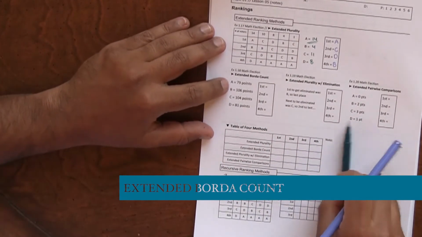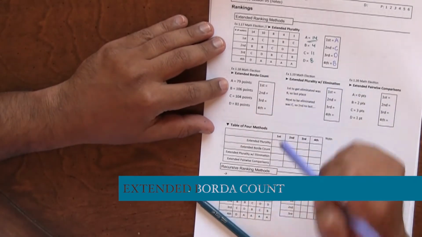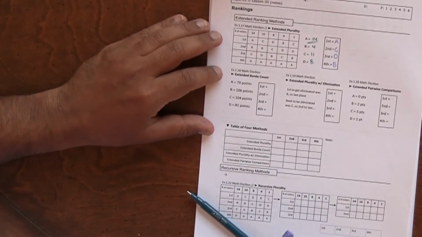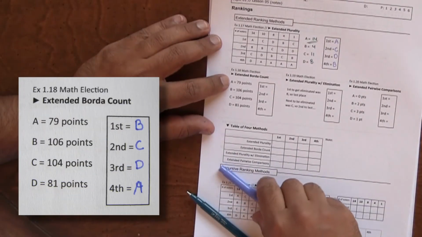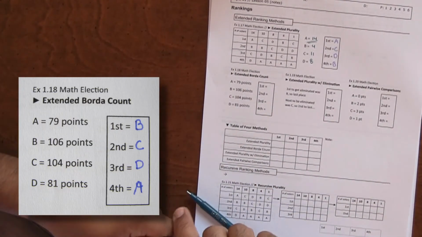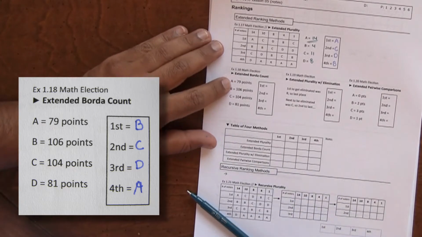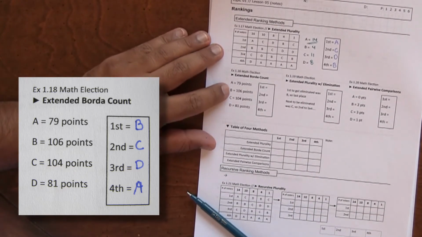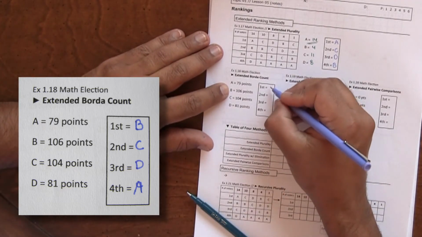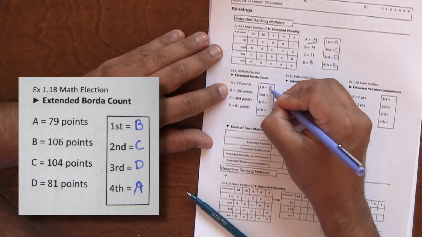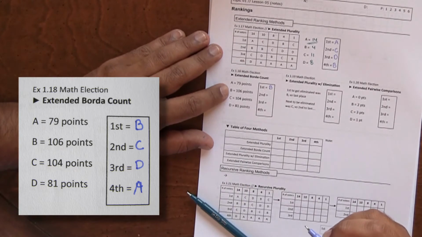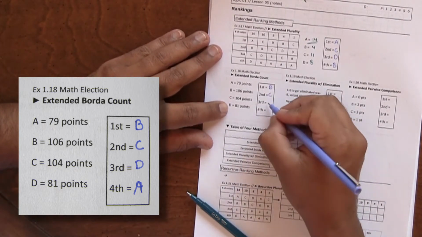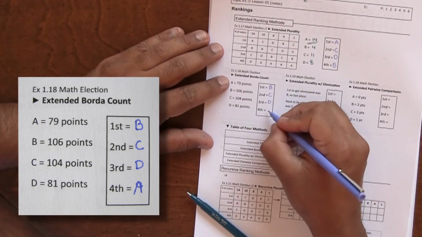Alright, so looking over here at lesson 2, which is Borda count, we're going to extend it to first place, second place, third place, fourth place. Here I already put out the work that we had done. We determined that person A had 79 points, B had 106, C had 104, D had 81. All we cared about at the time was the fact that B had first place, but looking at the math, we can be like, C had the second amount, so they're second. D had the third amount, so they were third, and A had the fourth amount, that was fourth.